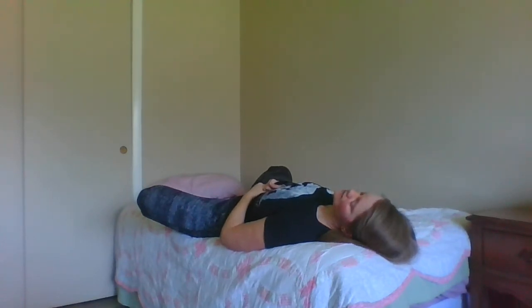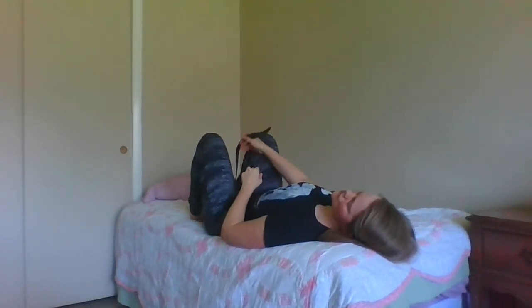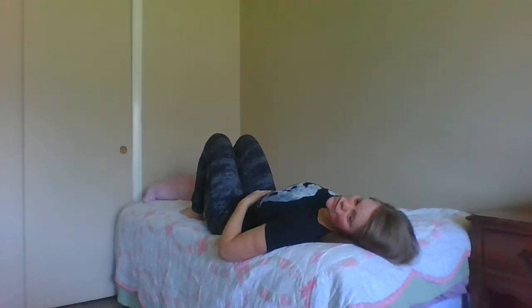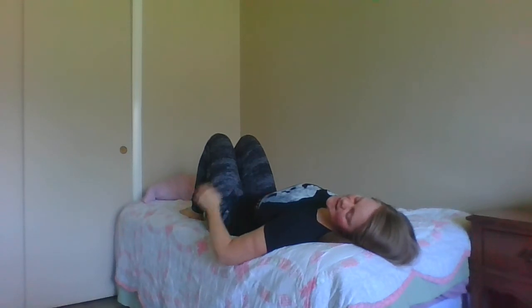Good. Let go of that pressure on the strap. Bring the legs back to midline. Let your feet out of the strap. We're going to do the same stretches for the opposite side. So for that, I'm going to stay on this side of the bed.